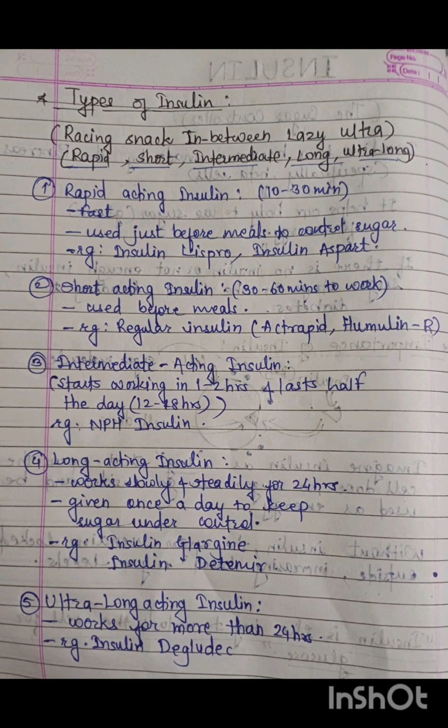Now the third type of insulin is intermediate acting insulin. It starts working in 1 to 2 hours and lasts half the day. And its example is NPH insulin. Fourth type of insulin is long acting insulin. It works slowly and steadily for 24 hours and you can give it once a day to keep your sugar under control. And their examples are insulin glargine and insulin detemir. And the last type of insulin is ultra long acting insulin. It works for more than 24 hours and its example is insulin degludec.